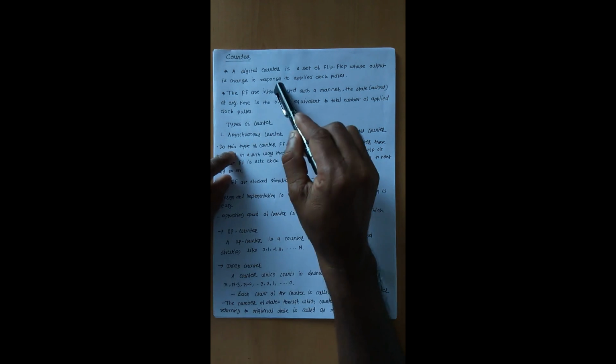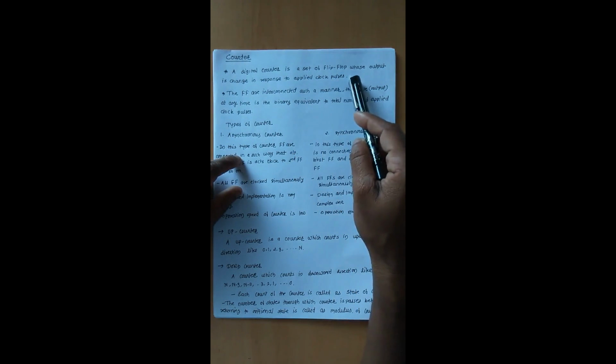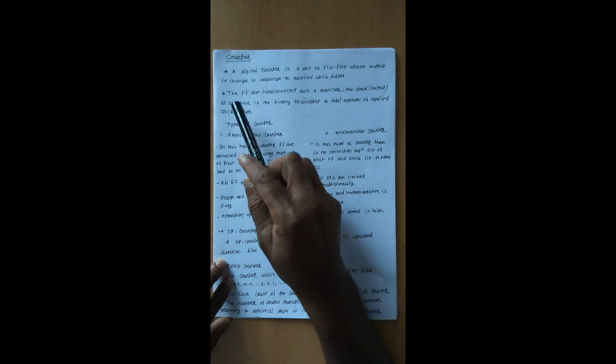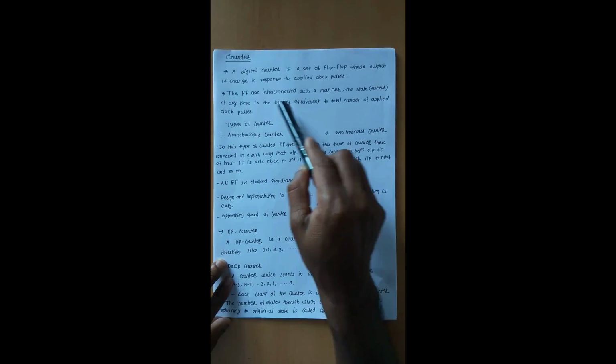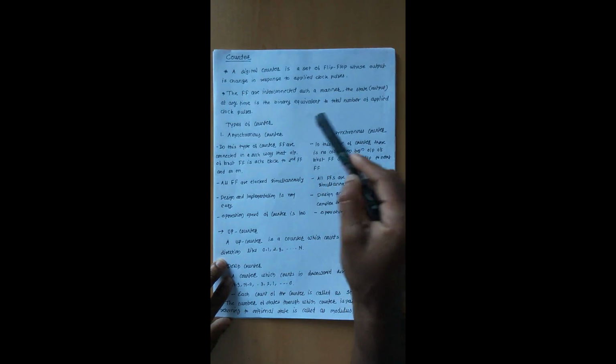So a digital counter is a set of flip-flops. In which way are these counters implemented? Yes, a digital counter is a set of flip-flops whose output changes in response to applied clock pulses. This is the first basic concept of the counter. The second: flip-flops are interconnected in such a manner that the state, or output, at any time instant is the binary equivalent, equal to the total number of clock pulses.